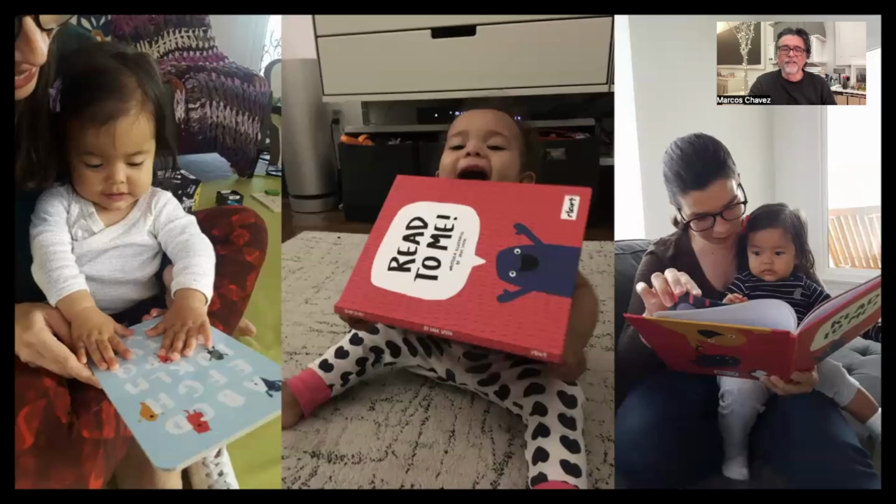And that is a very big tragedy. And not only will they be behind, but recovering from that could be a big challenge and could affect their outcomes in a lifelong way.